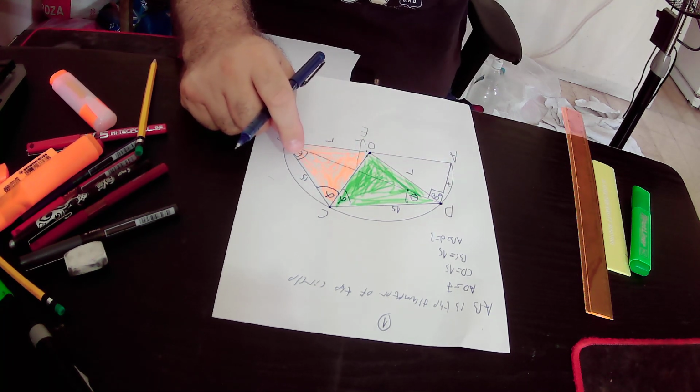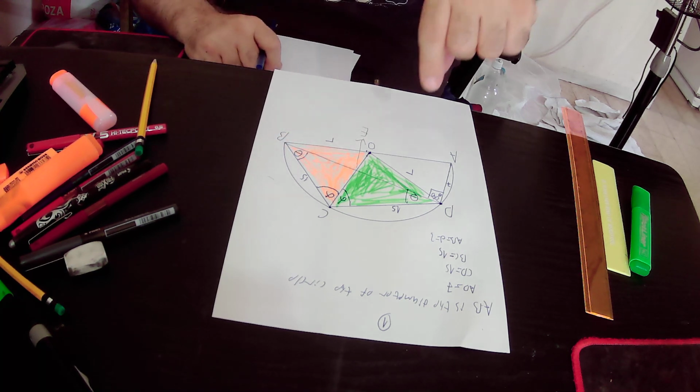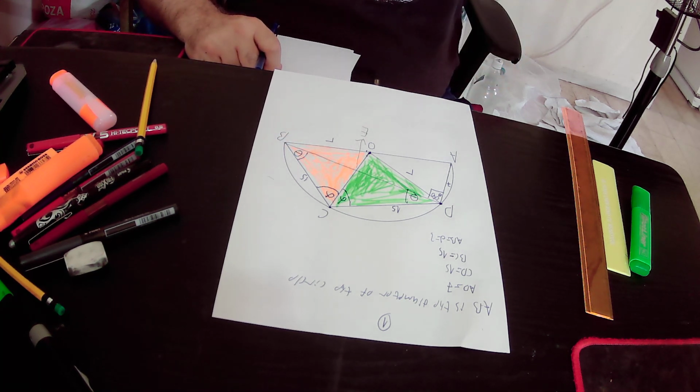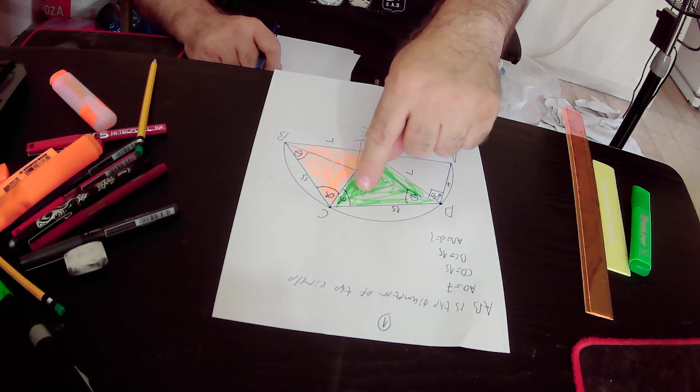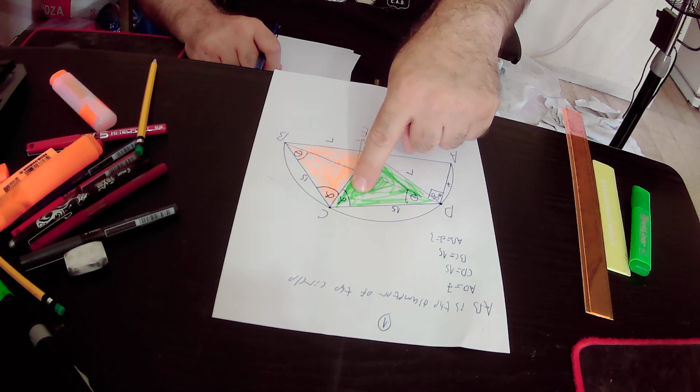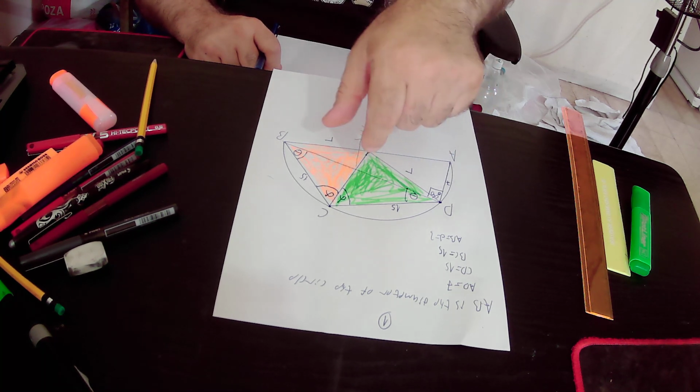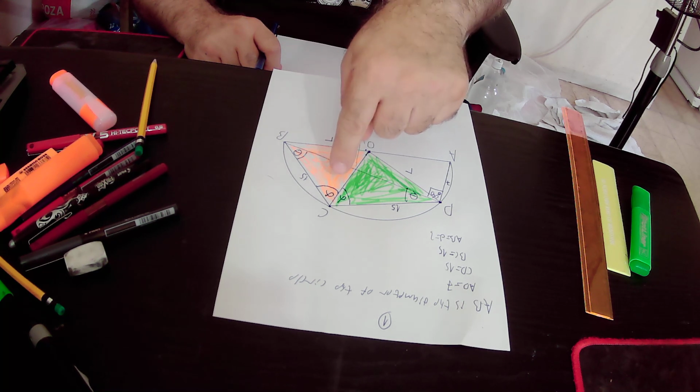So we found out that two sides and the angle between them of the green triangle are equal to two sides and the angle between them of the orange triangle.